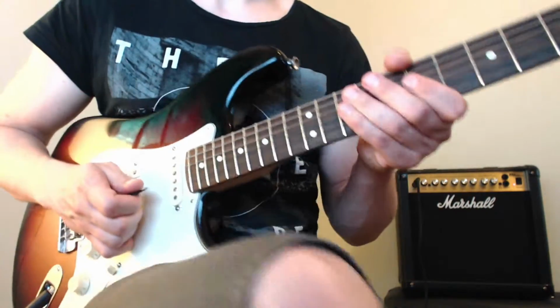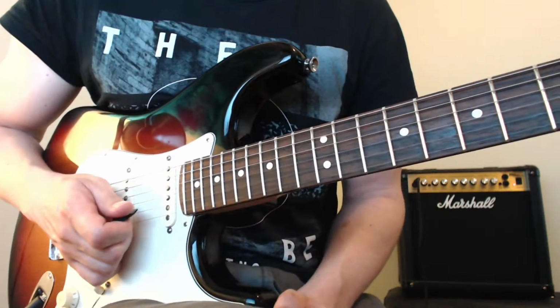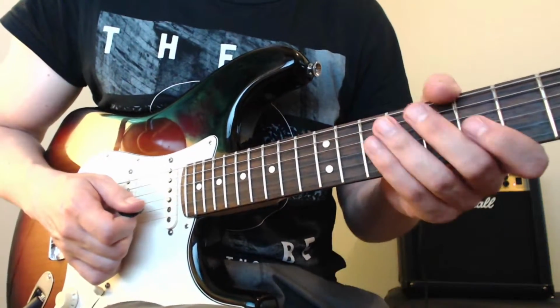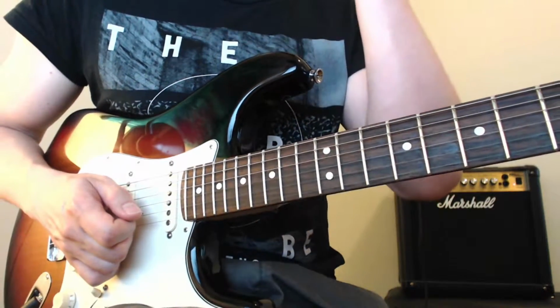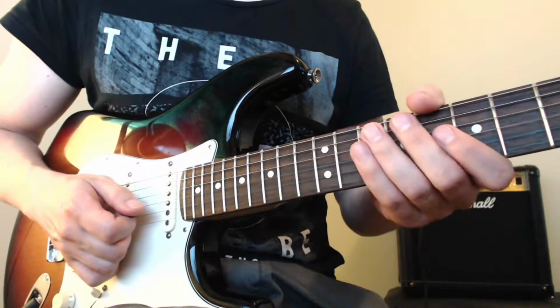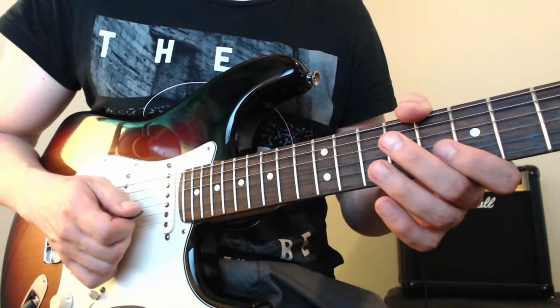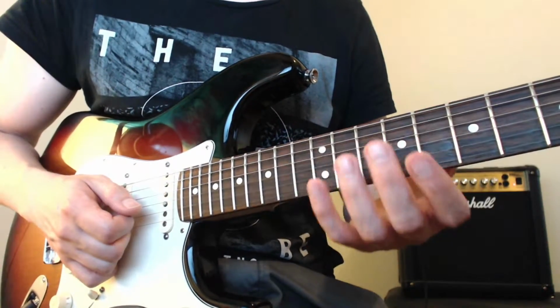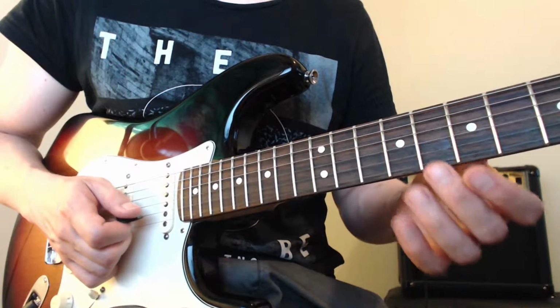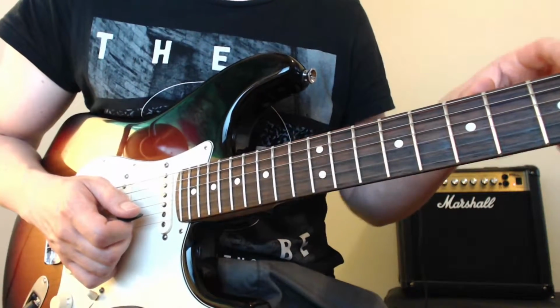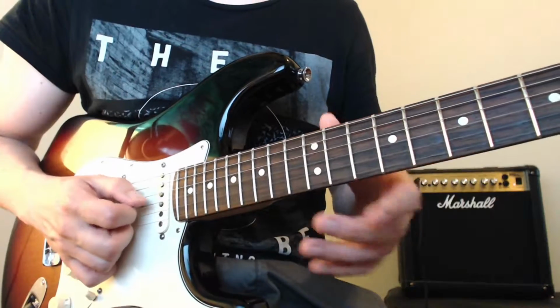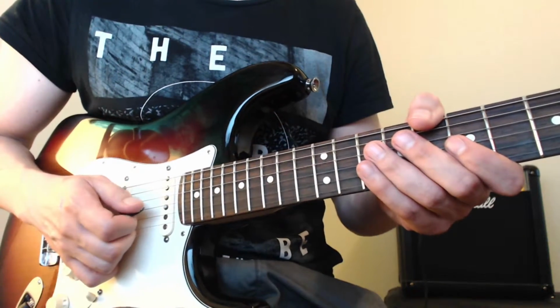So what you want to do is think about the formula x plus 1, and x in this case is the subdivision that the phrase uses. So if it's 8th-note triplets, then it would be 3 plus 1, and that's because you want to connect from beat to beat.